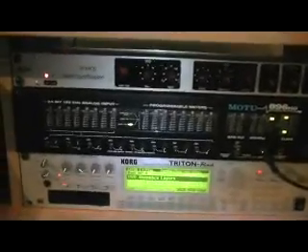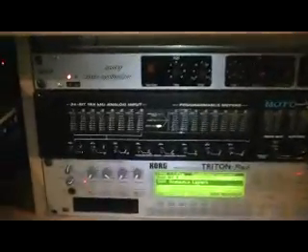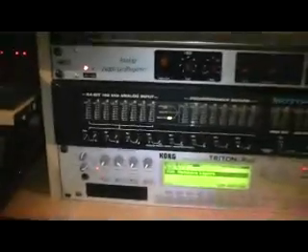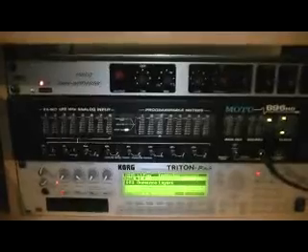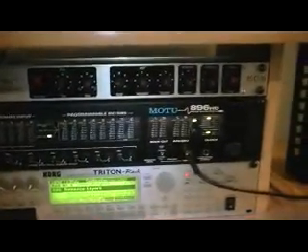But that doesn't mean I can only have 8 audio tracks in my sequencer. I can have lots of audio tracks in my sequencer, lots of audio sounds. So this is a great piece of equipment.